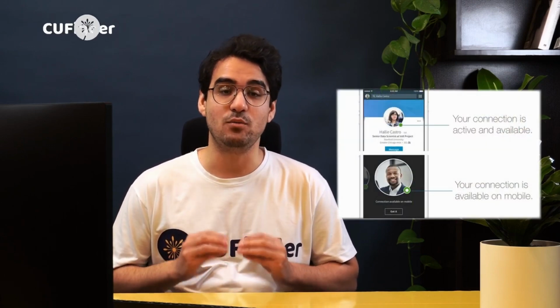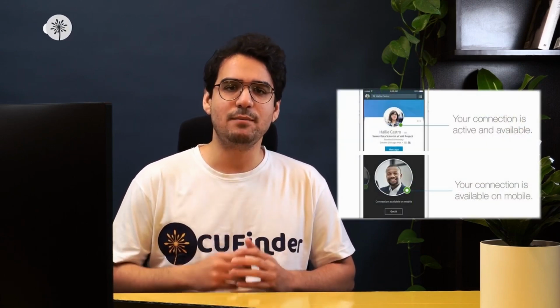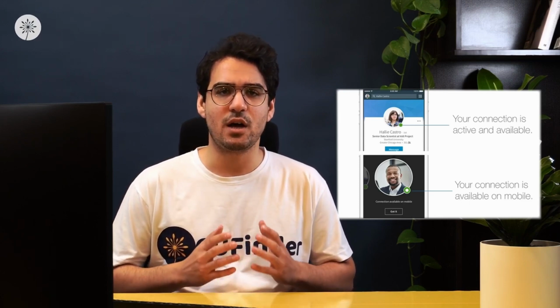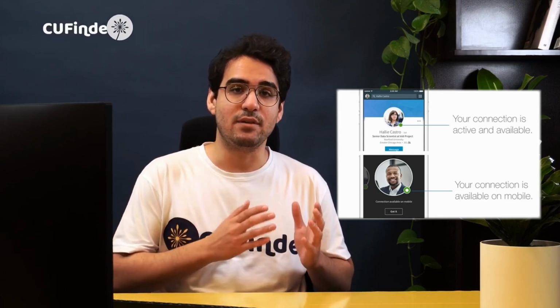So, can you see when someone was last active on LinkedIn? Nope, but a little green dot means they're online now, ready to chat. What about the empty green circles? That means they're not on their computer, but have the LinkedIn app on their phone. Shoot them a message and they'll get it when they log in.